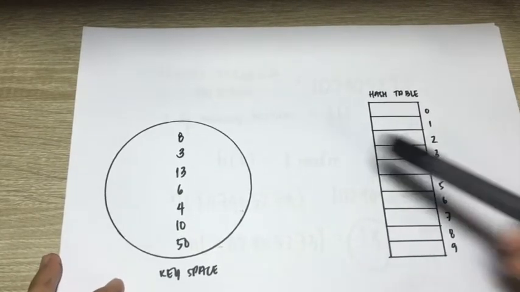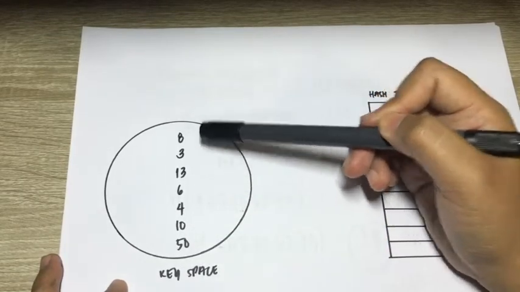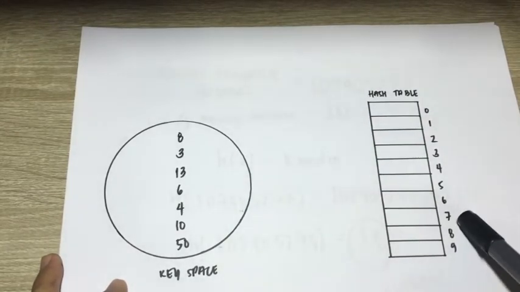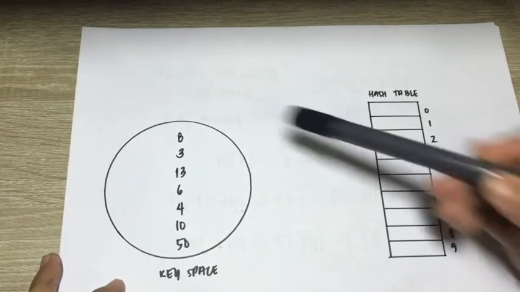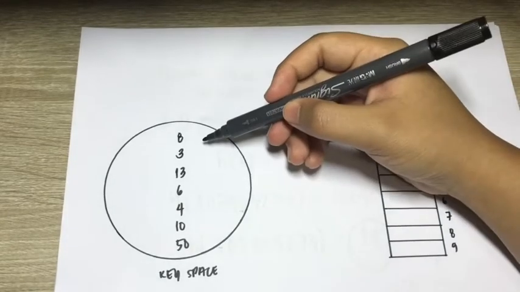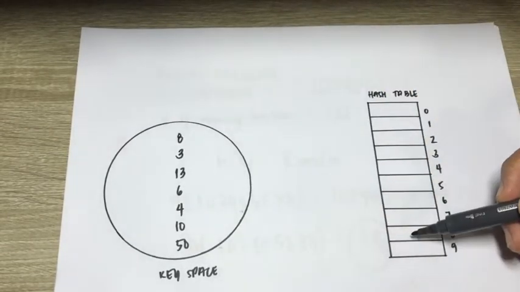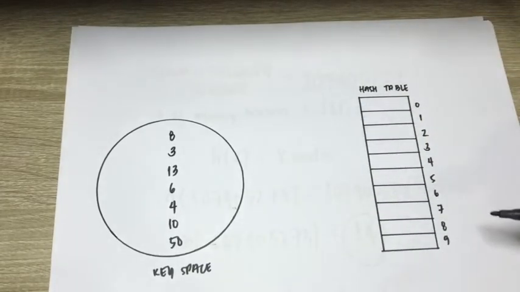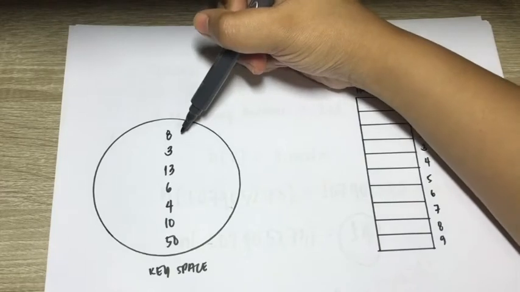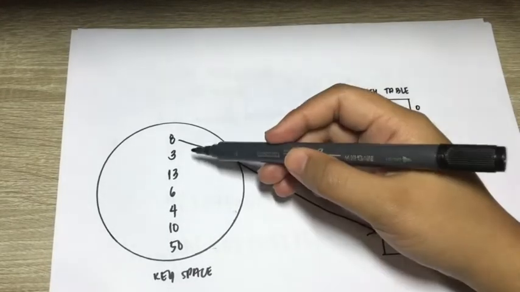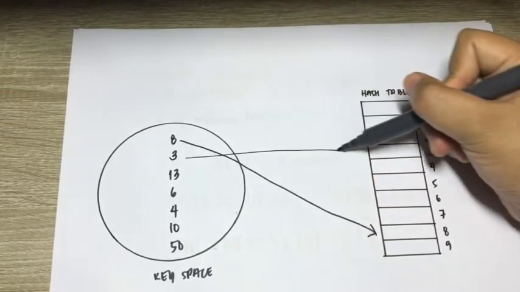In this given example, we have a key space composed of elements 8, 3, 13, 6, 4, 10, and 50. If we want to map this key space into the hash table, we are just going to map the key space to its corresponding memory location. So how are we going to do that? Obviously, the key 8 will be mapped to memory location 8. That's how easy it is to search for a given value using the idea of a hashing function, or to be specific, the hash table. So this key, 8, will be mapped to memory location 8 as well. Next, 3 will be mapped to memory location 3.